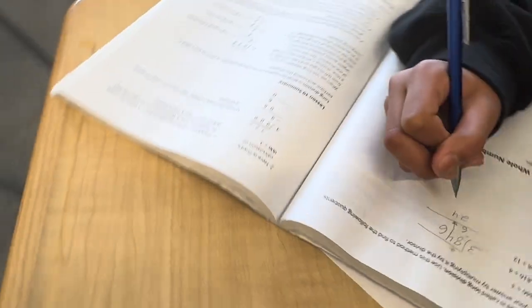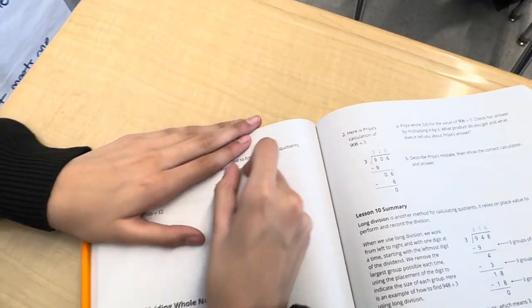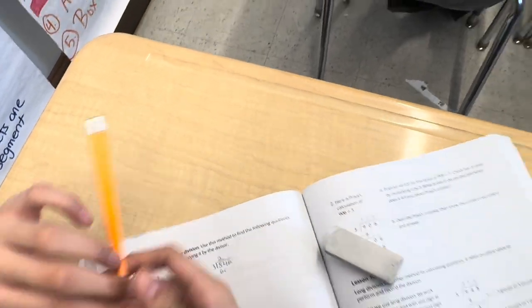A good challenge. There it is. 846 divided by 3. Here's some graph paper if you would like to use it to help you with lining up your digits.